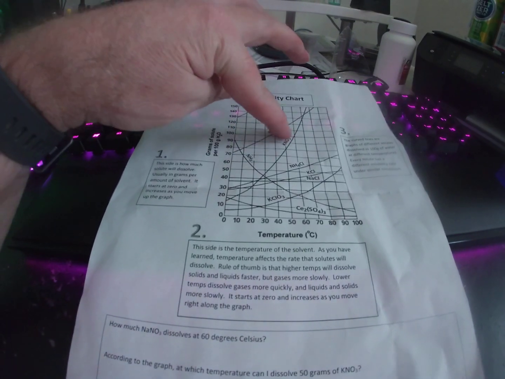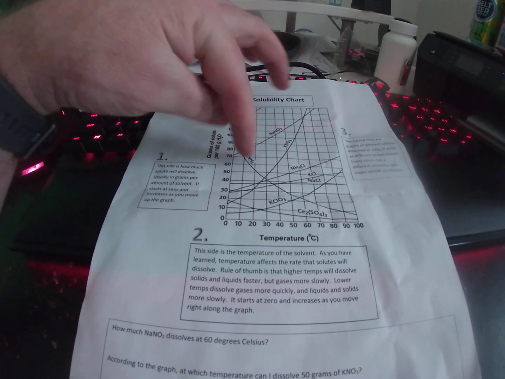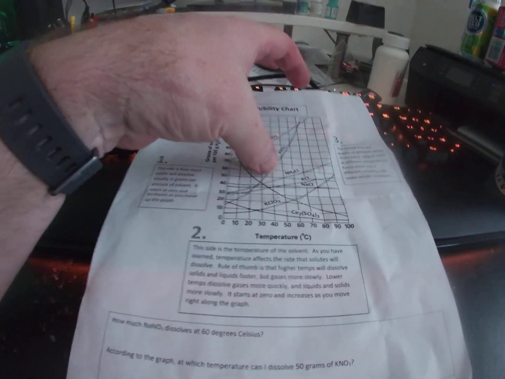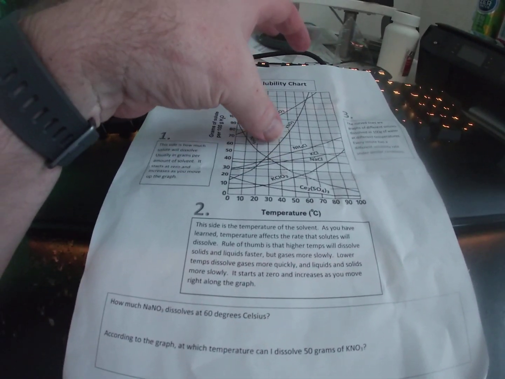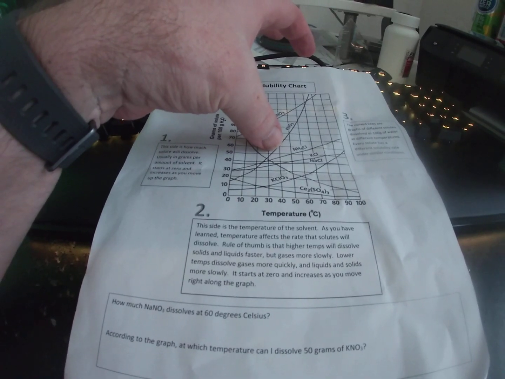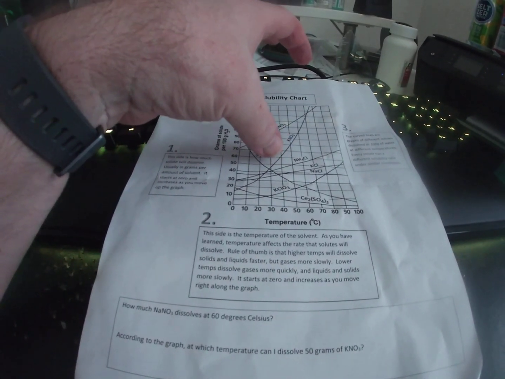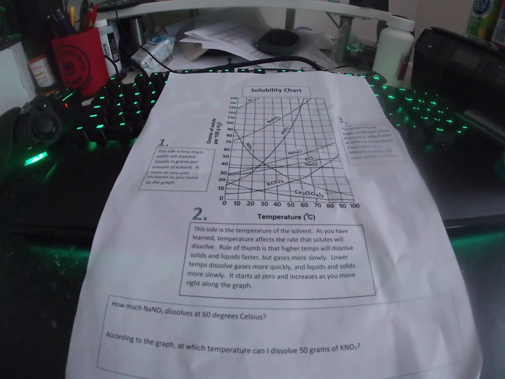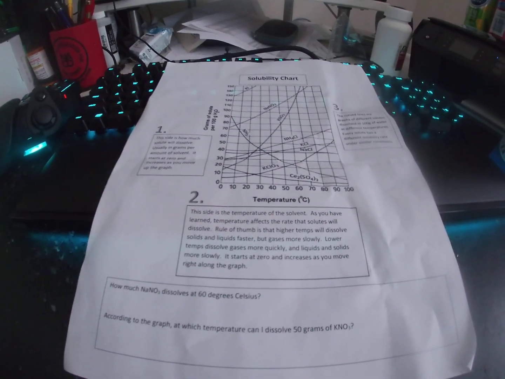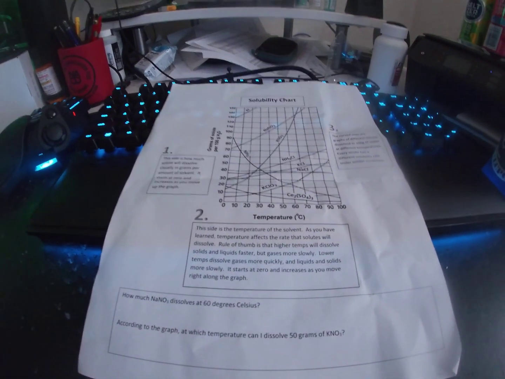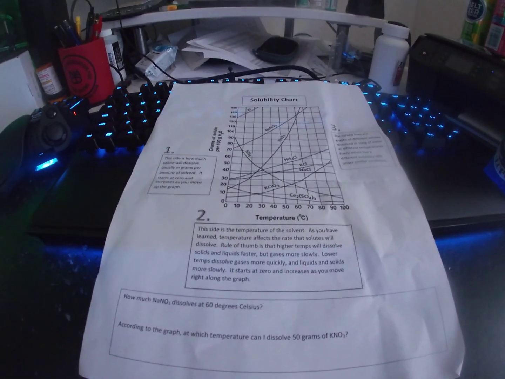Well, here's my KNO3 line. So it crosses my 50 grams of solute between 30 and 40 degrees Celsius. Now, it's not quite directly in the middle between 30 and 40, so I'm going to say that that's probably about 33 degrees Celsius, where I would dissolve 50 grams of KNO3.